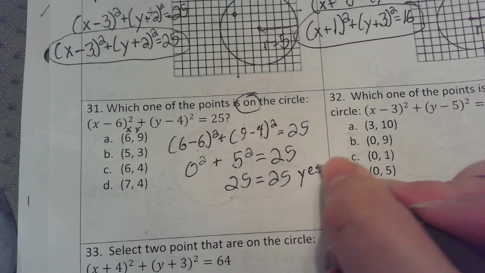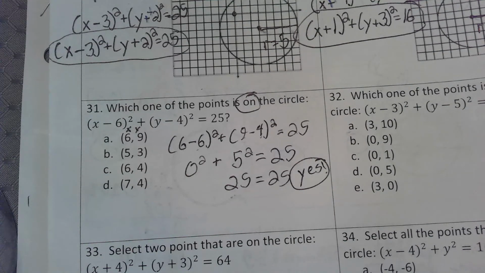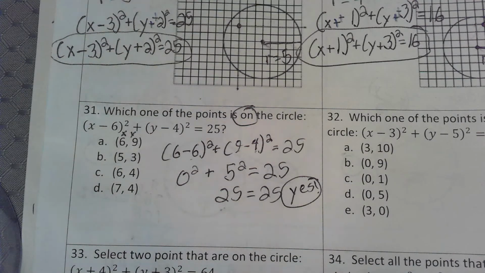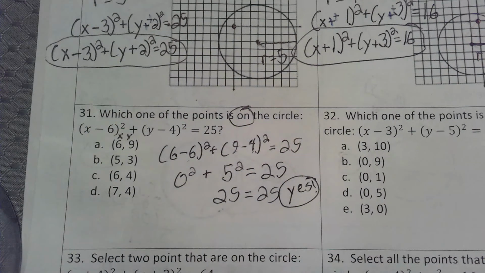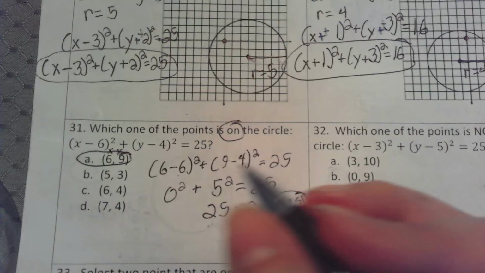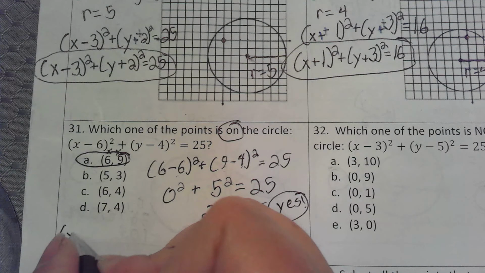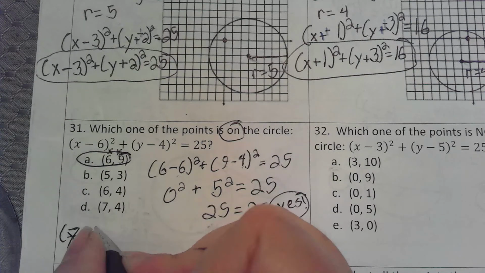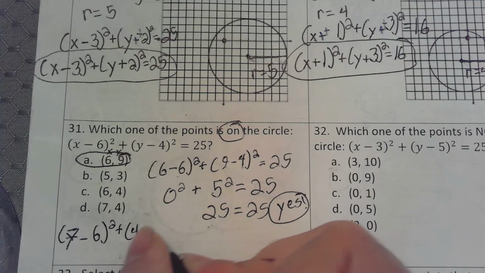Which of the ones is on the circle? So just make sure you know it's on the circle. I got lucky and it was the first point. So the point 6, 9 is on the circle, but if I wanted to verify it, say I tried another point, 7, I'm going to substitute in 7 minus 6 squared plus 4 minus 4 squared.